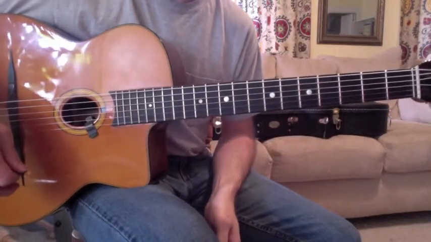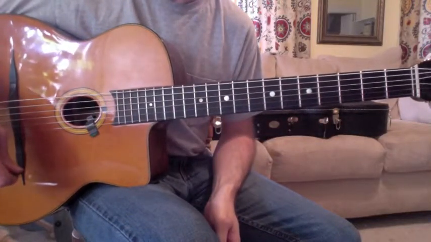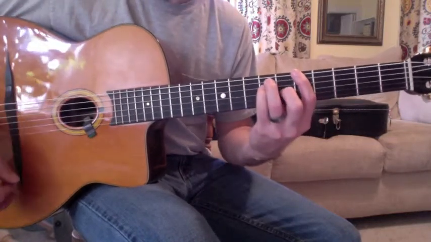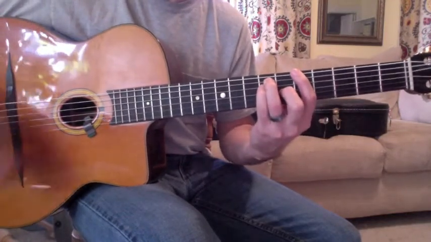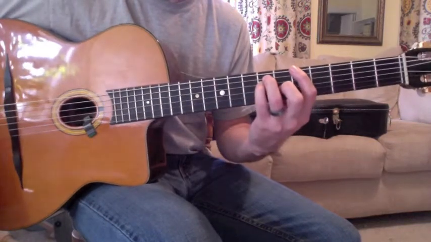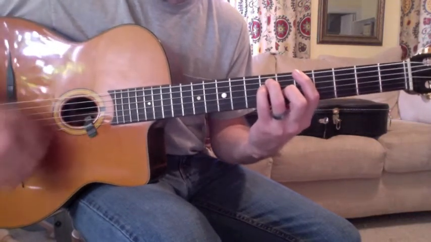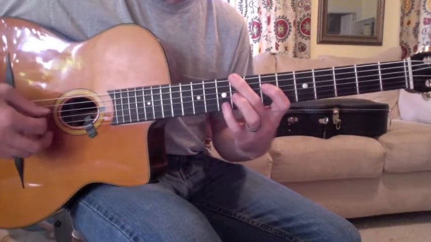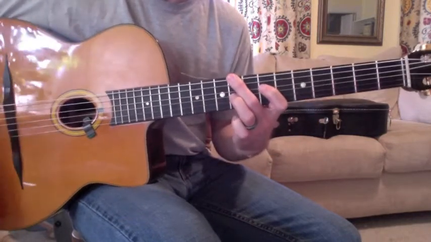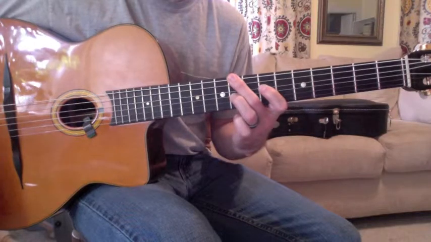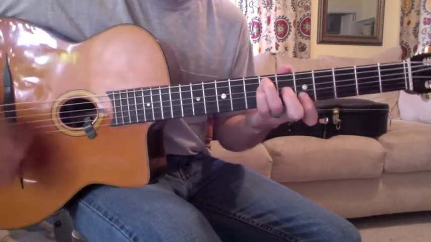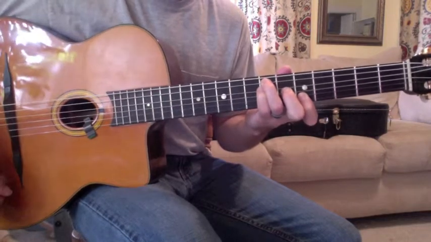Okay, next step in learning the shell voicings is to look at the inversions. If I played an A major here, that would be root position because the root of the chord is in the bass position. Now I can start going up the elements of the chord, go to the third, and make the third of the chord the bass note, and that would be called first inversion. I can make the fifth the bass note, and that would be called second inversion.